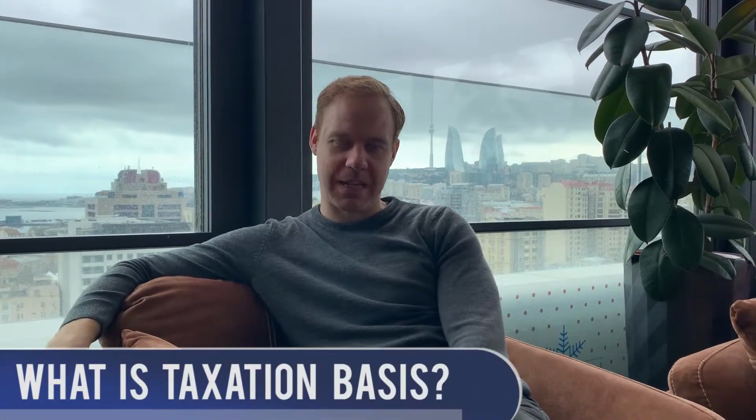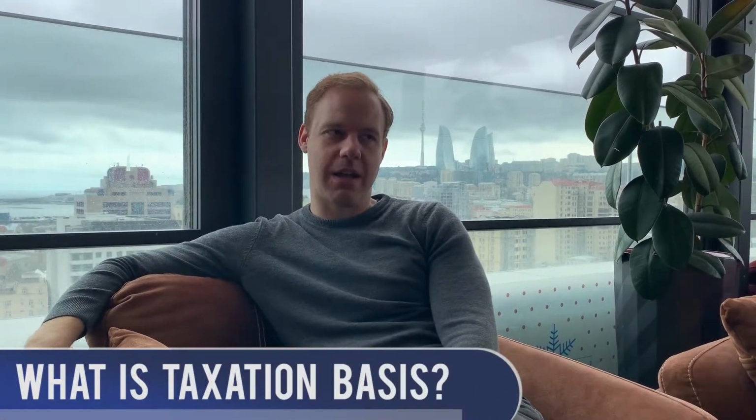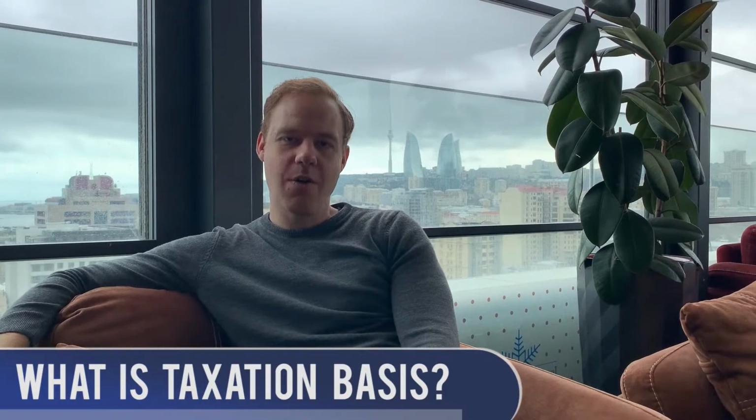We are here today to talk about taxation basis. What is taxation basis? This is basically what portion of your income the country is going to tax. The two most common that you will hear about are worldwide taxation, which we're going to talk about in detail, and territorial taxation. There are variations of this, which might include quasi-territorial taxation, and also something called remittance-based taxation.